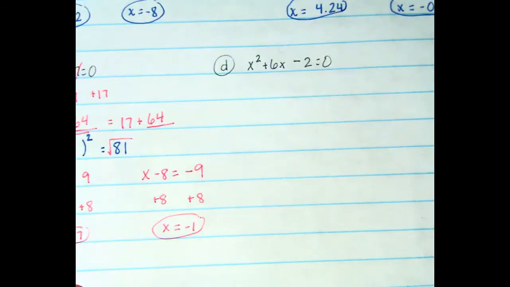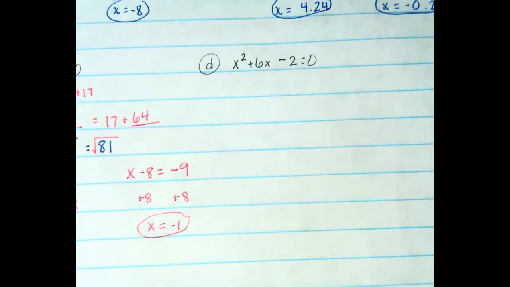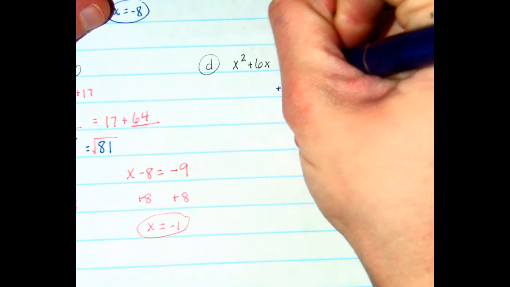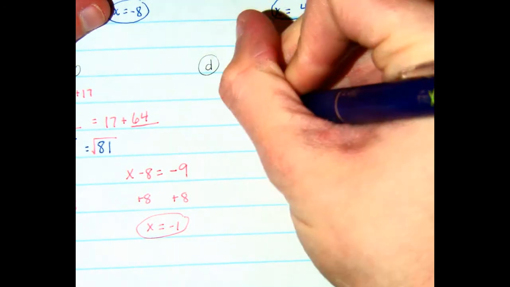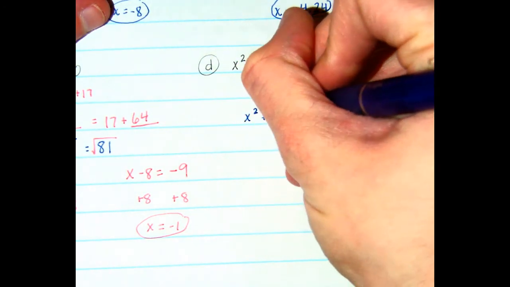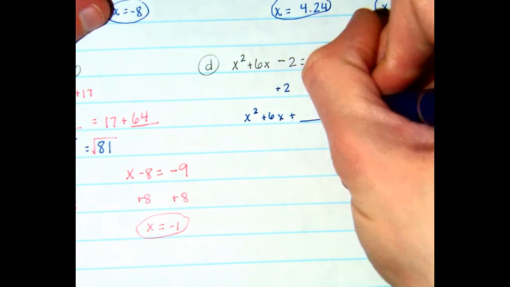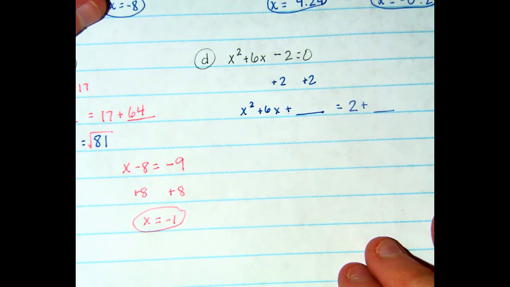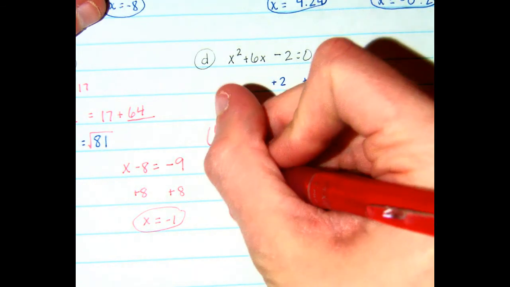All right. What did you do for letter D? Add to it. I'm about to have to just call on people. Everybody's all quiet today. All right. Now what? What is 6 divided by 2?